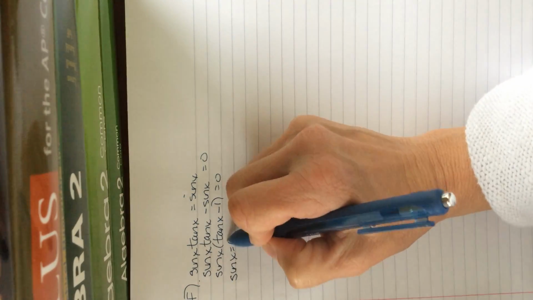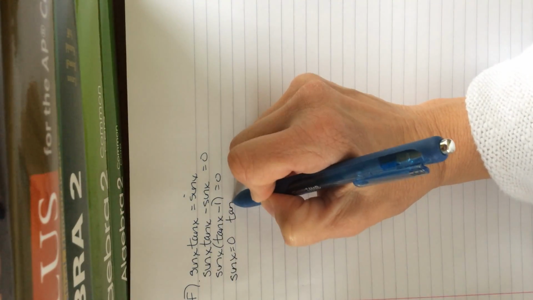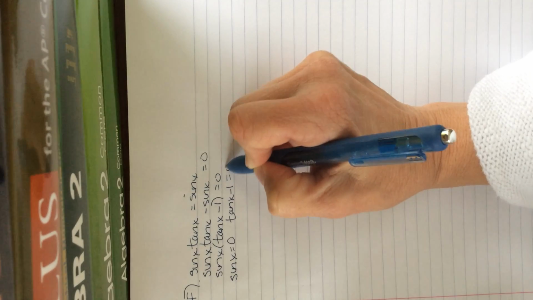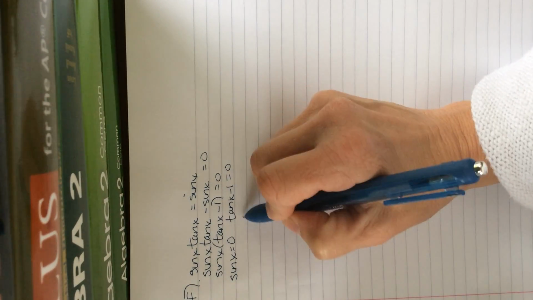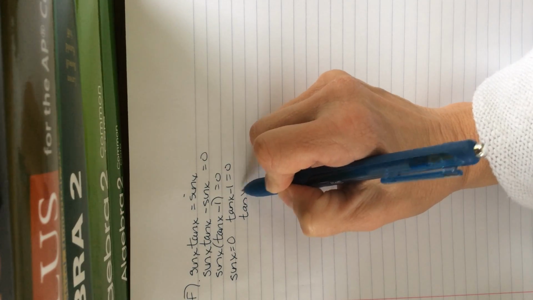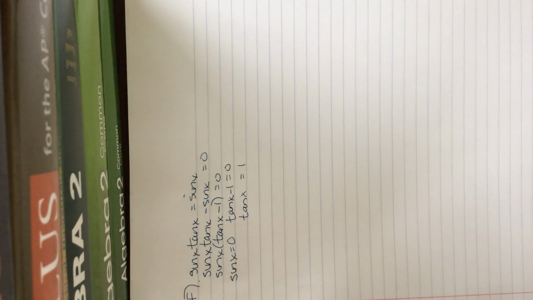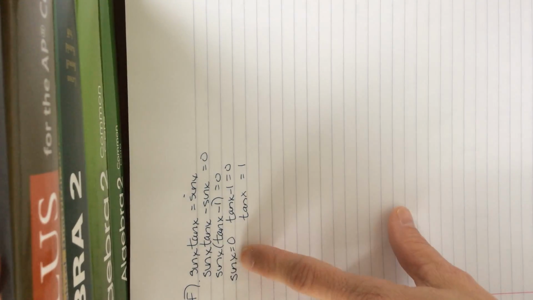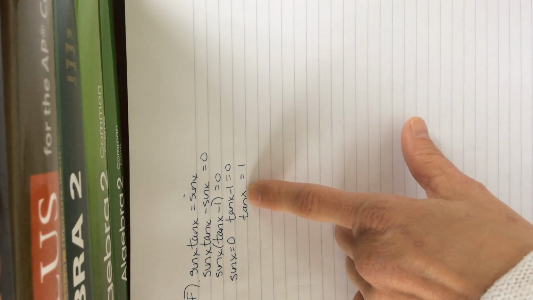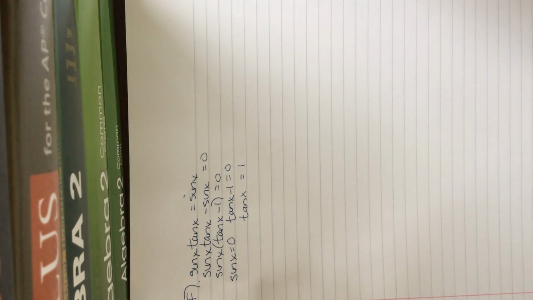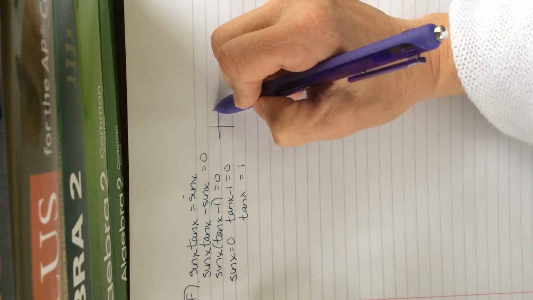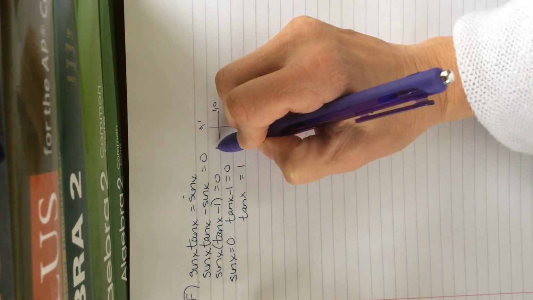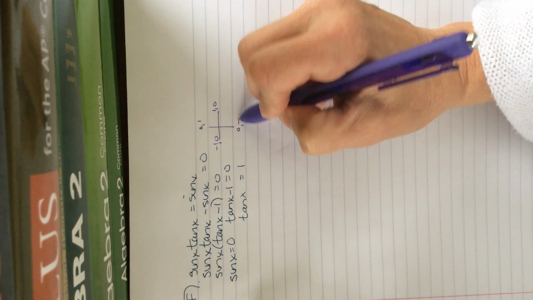That would be sine of x equals 0. I would then have tangent of x minus 1 equals 0, and then add the 1 over. And now let's find the angles that have a sine value of 0 and a tangent value of 1. So, hopefully, let's see, we have 1, 0, 0, 1, negative 1, 0, 0, negative 1.